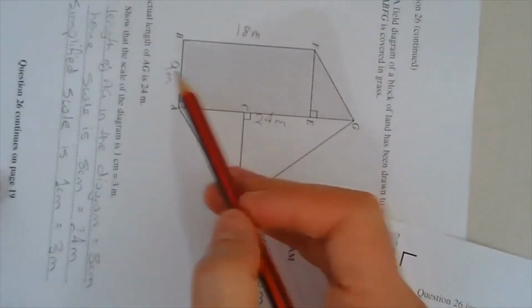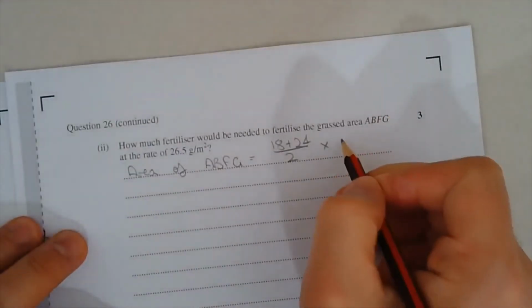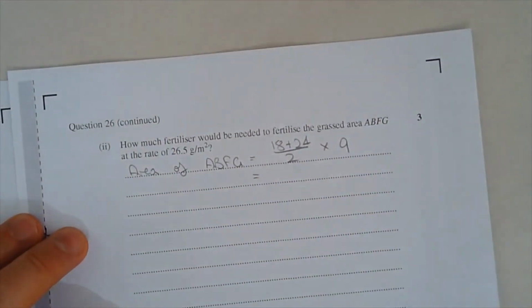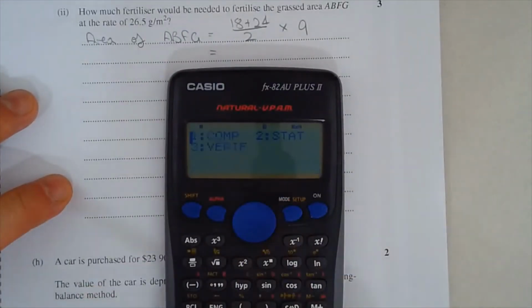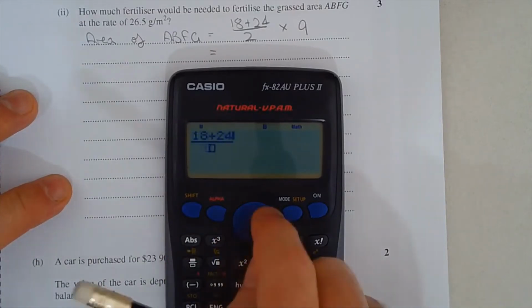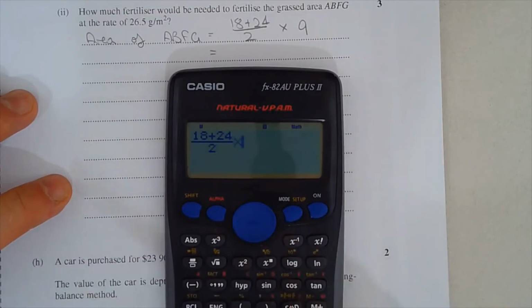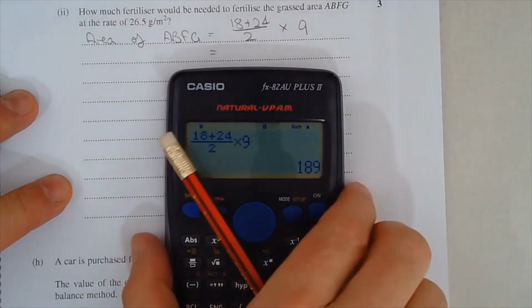Multiplied by the distance between the parallel sides, or the height, which is 9 meters. Okay, so just entering that in. 18 plus 24 over 2 multiplied by 9, and we get 189 square meters.